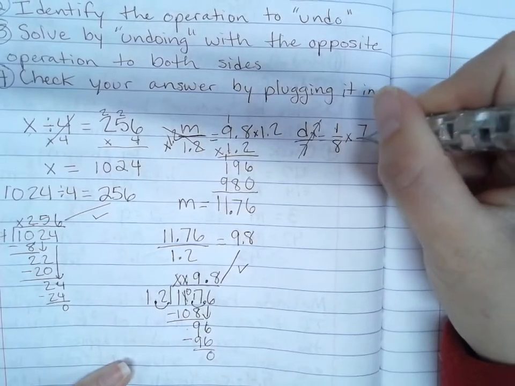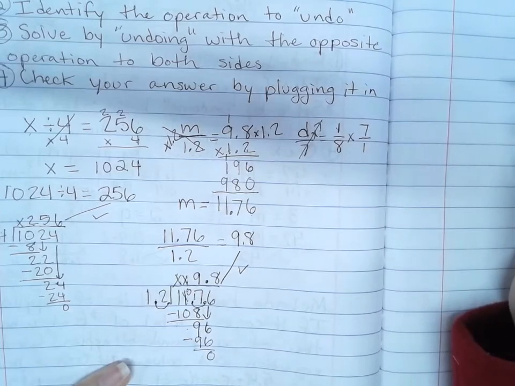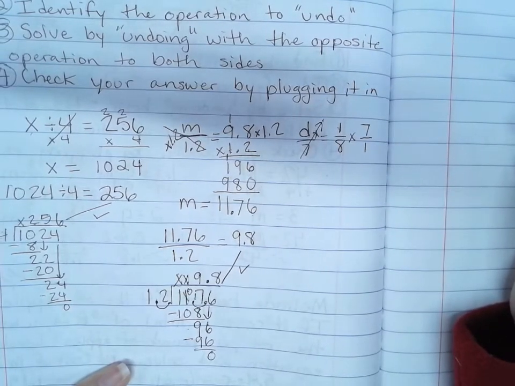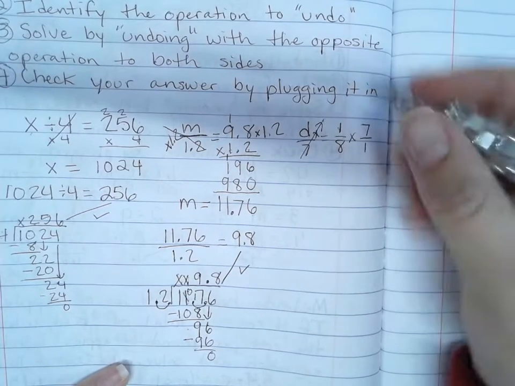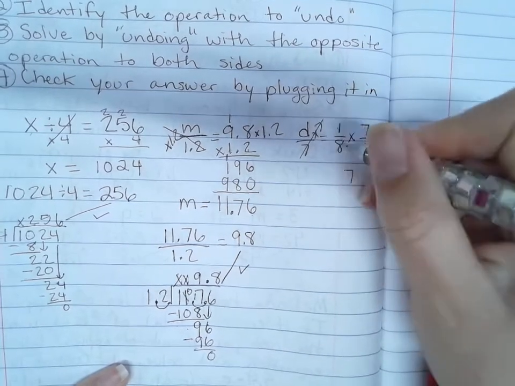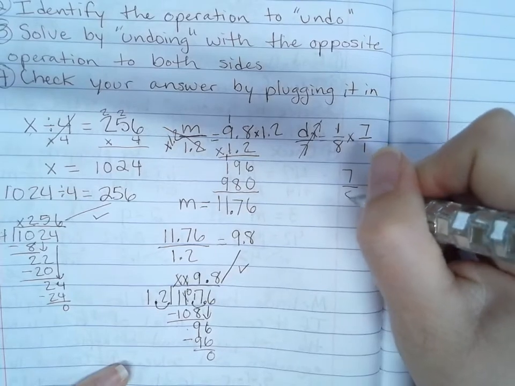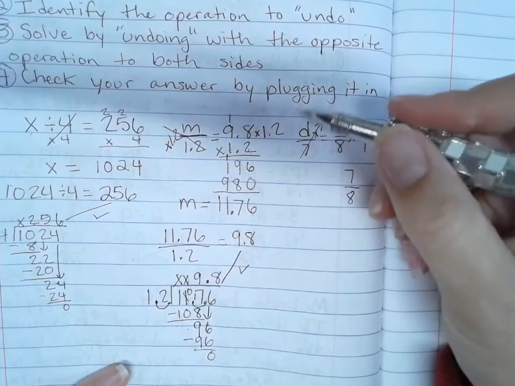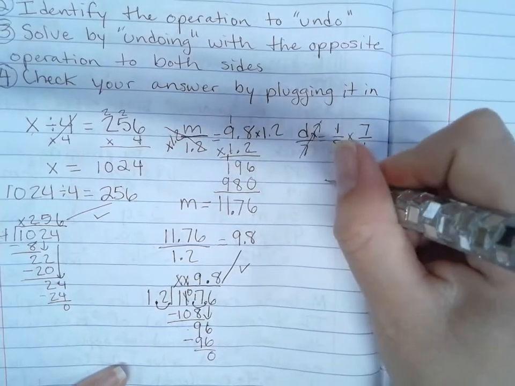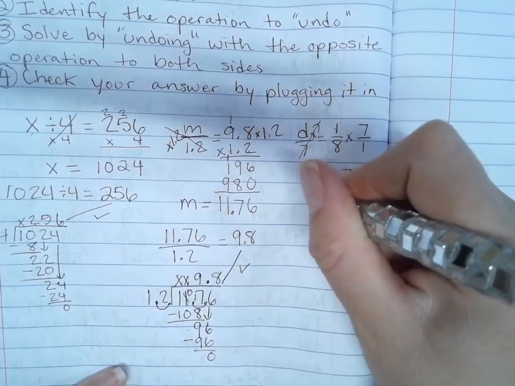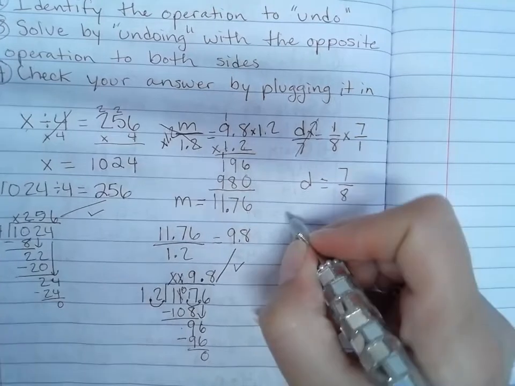Well, if I'm timesing a fraction, timesing fractions is nice. Is everybody okay with me doing 7 over 1 for 7? Alright, multiply across the top. 1 times 7 is 7. 1 times 8 is 8. Well, that would make sense. If I take 7/8 and I divide it by 7, I should get 1/8, right? So we're saying that D equals 7/8.